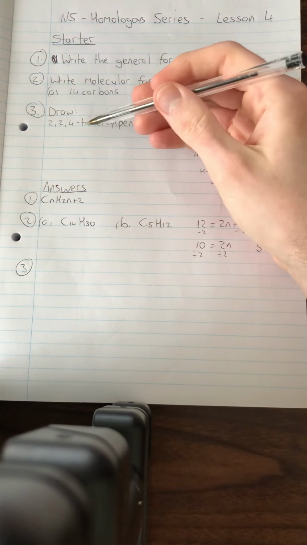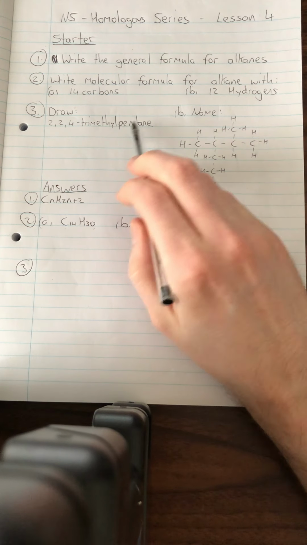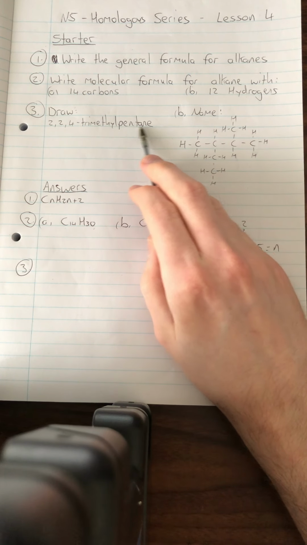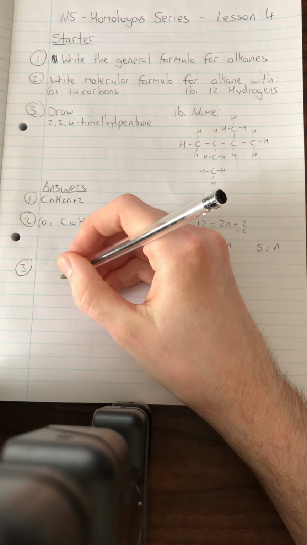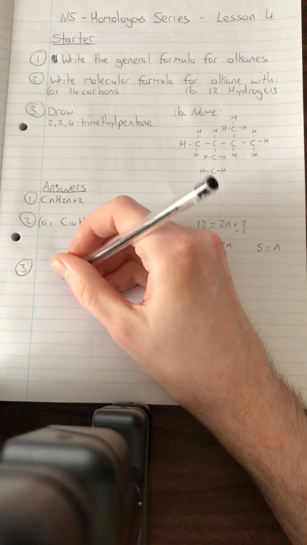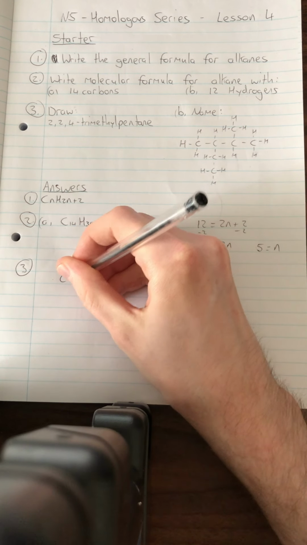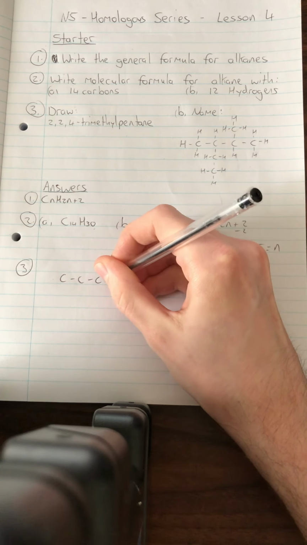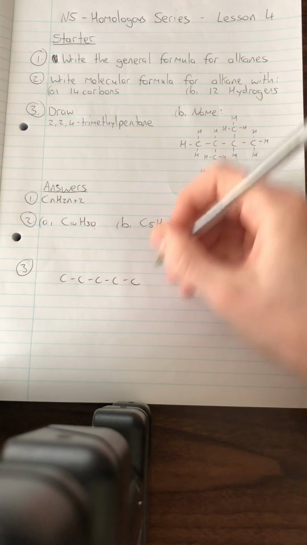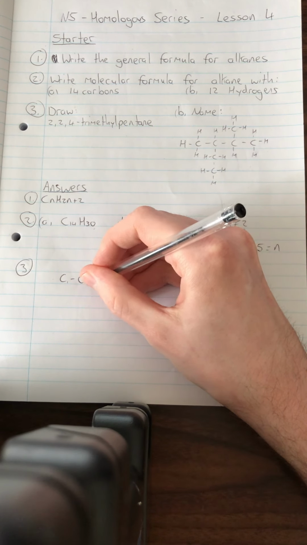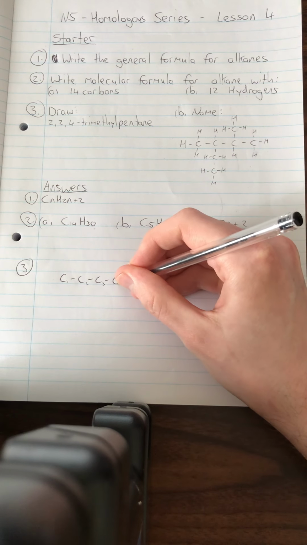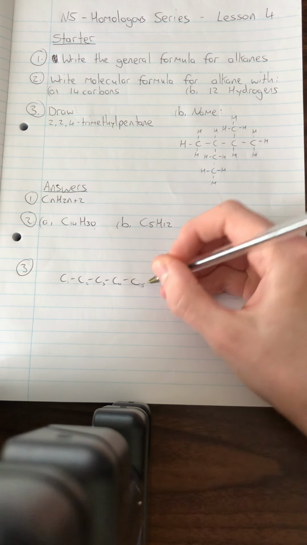Now, this question here, 2,2,4 trimethyl pentane, always draw the longest chain first. The longest chain is pent, which you should know by now is 5 carbons. So 1, 2, 3, 4, 5. Now it's up to you, you can number your chain if you want, just put a wee small number.